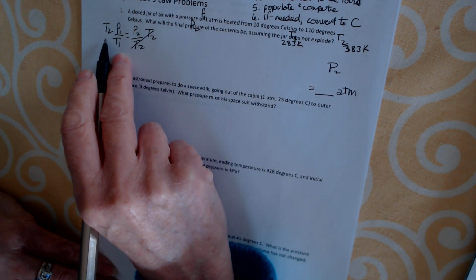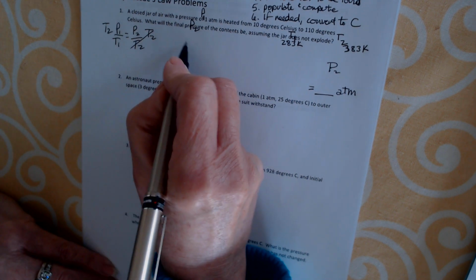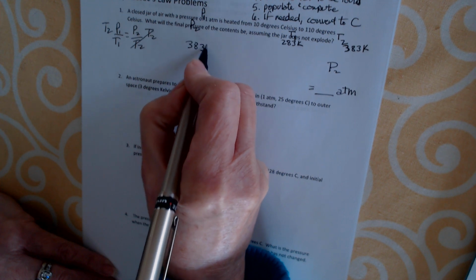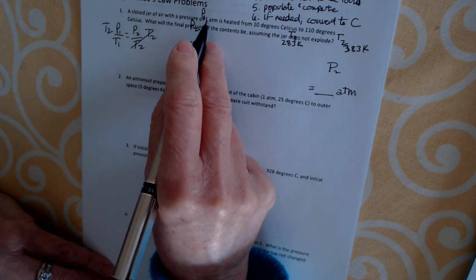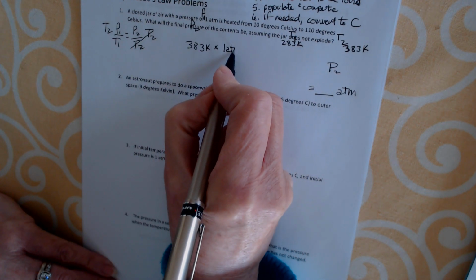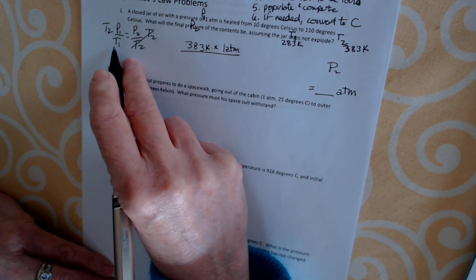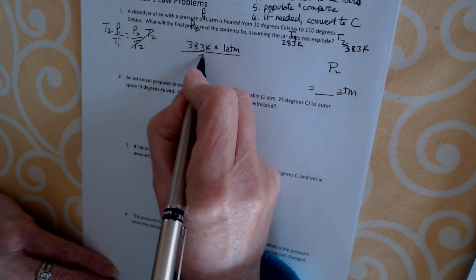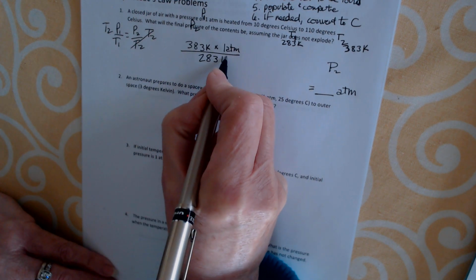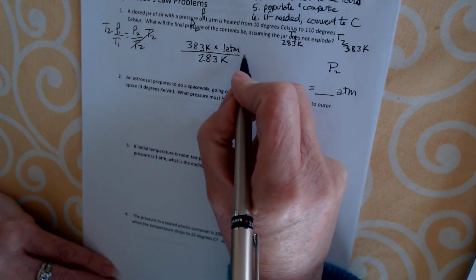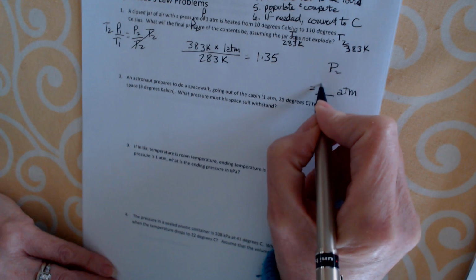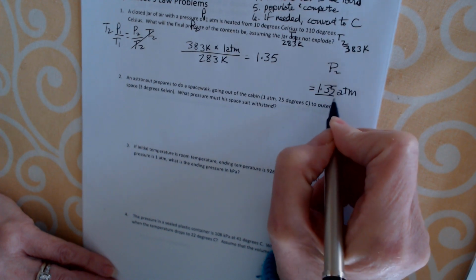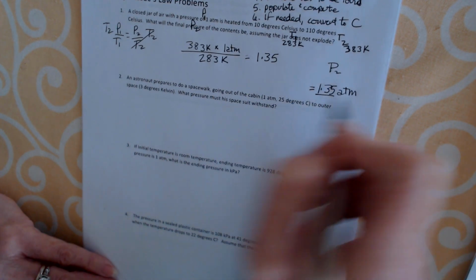So let's populate this guy. T2, I said was 383 degrees Kelvin times P1. P1 was 1 atmosphere. That's awfully easy. All right, over T1. T1 was 283 degrees Kelvin. And when I do the math on this little guy, I get 1.35. So I'm going to say 1.35 atmospheres for my answer on that one.